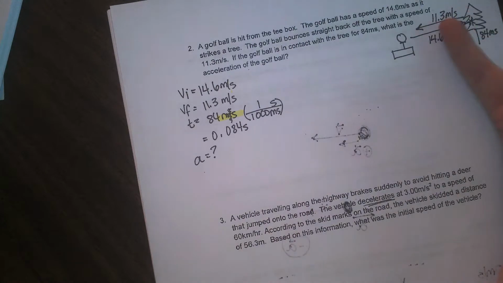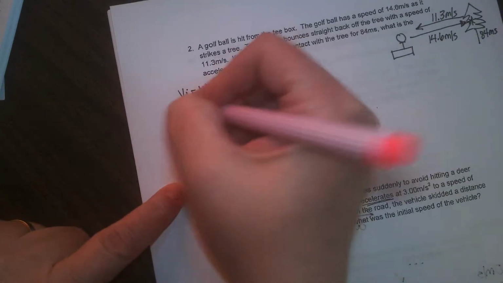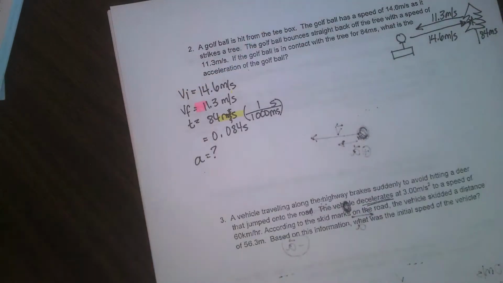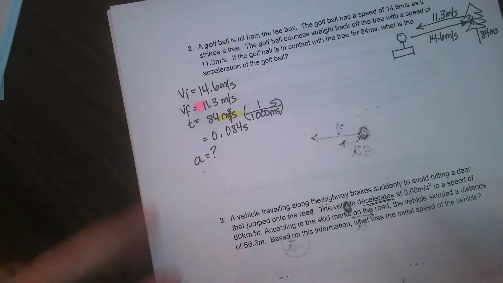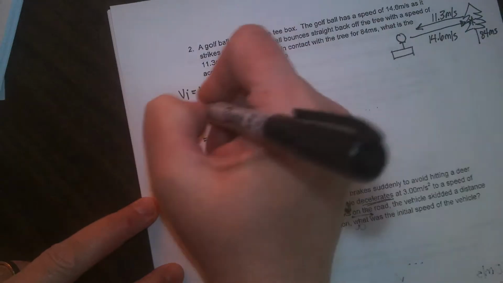Final velocity is going to the left, so it's going to have a negative direction. Make sure you're putting that information in here. That's why a picture is really important. It helps you figure these pieces out.